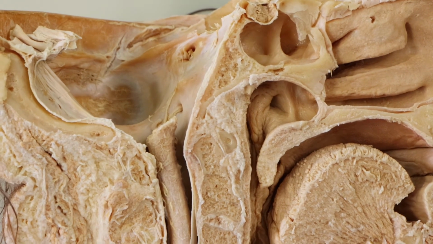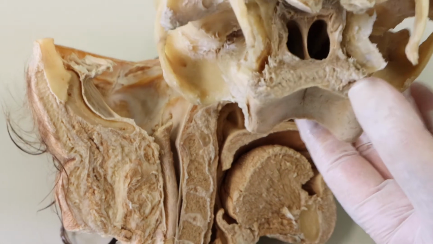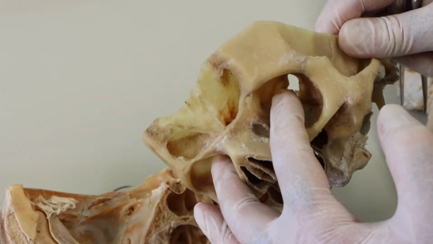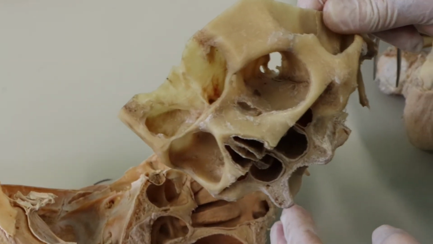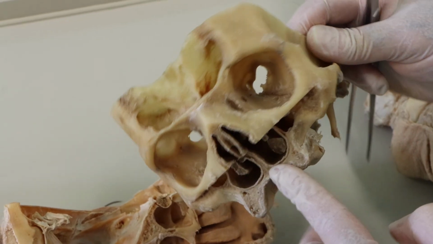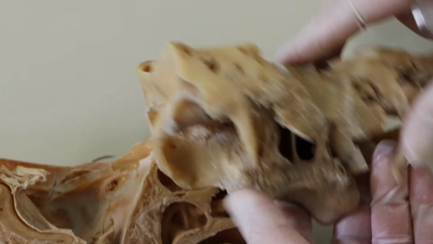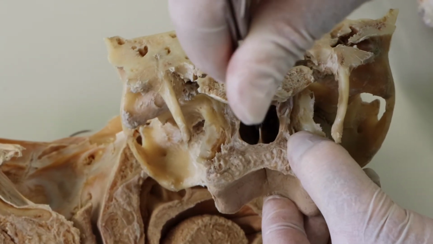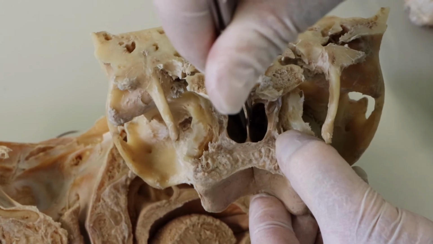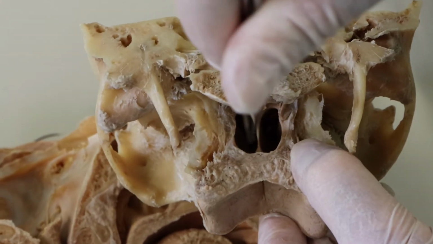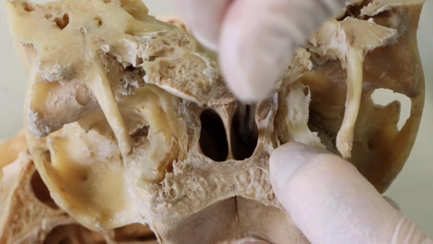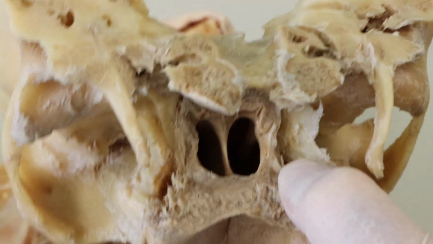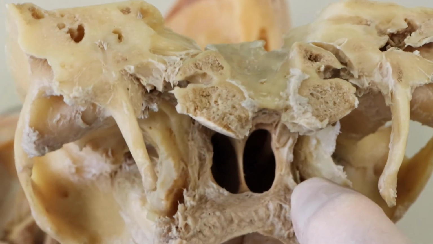nasopharynx, and if you want to look at the choanae once more, I can show you in this. This is the orbit. This is the frontal sinus, and this is the anterior part of the nasal cavity, and the posterior side of the nasal cavity is this opening, which is called choanae. This septum that is dividing the choanae into right and left is the vomer, and here is the area of the nasopharynx.